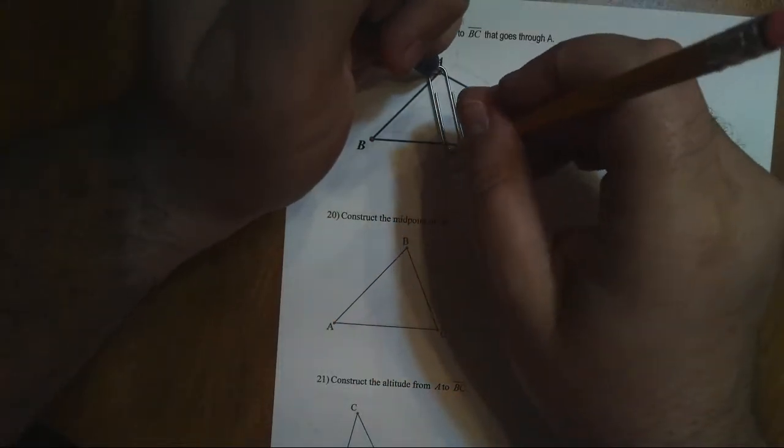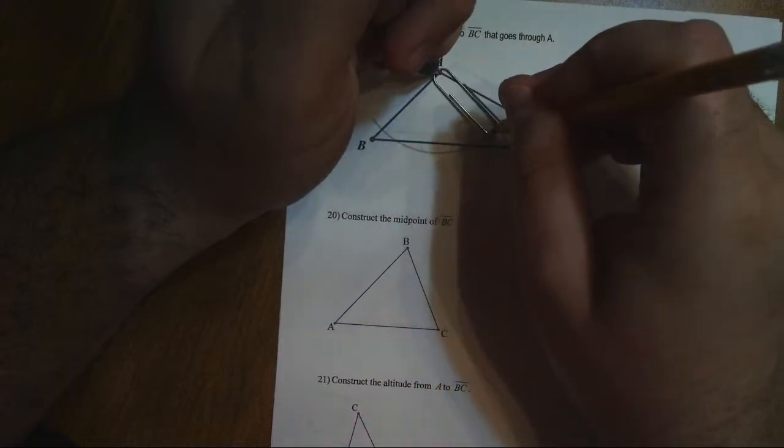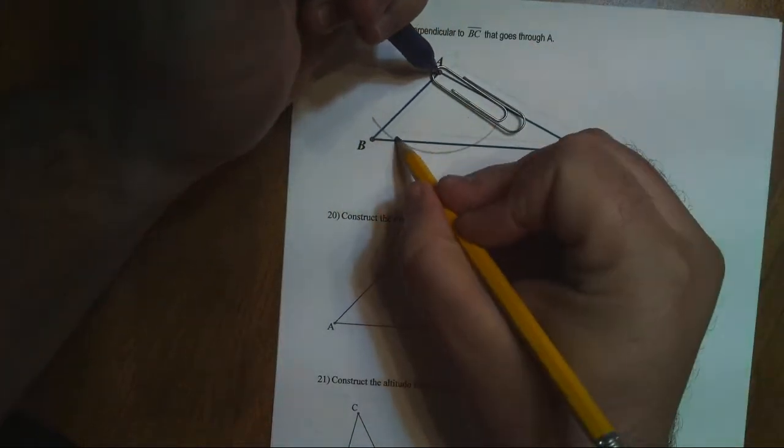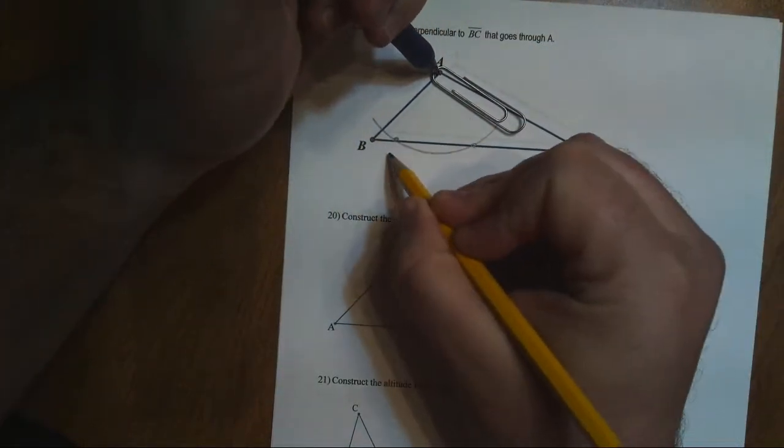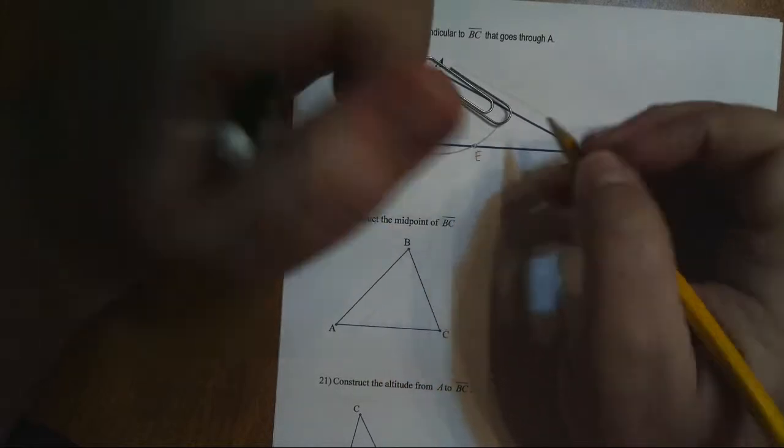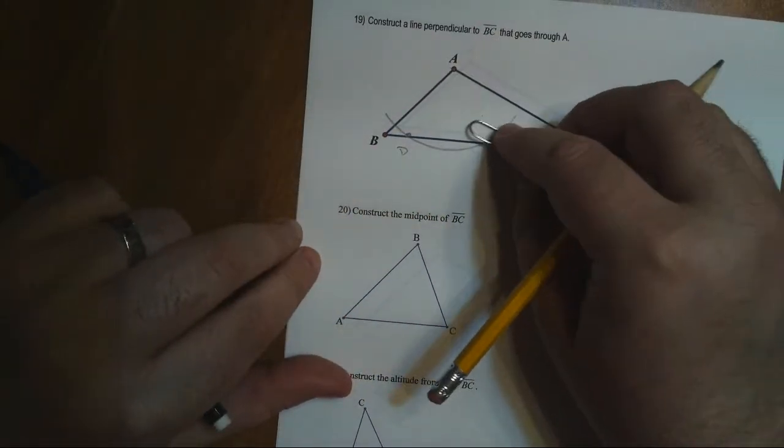Draw a circle that cuts through both sides of the angle here, okay? We're paying attention to these two intersections right here. I'll label them D and E for our talking purposes. You don't have to do that on your test, it's up to you.